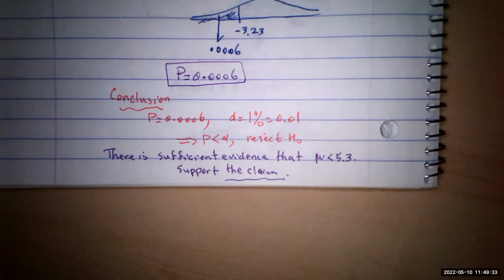The question is, they ask you to use a 5% significance level. As soon as they talk about the significance level, you realize that this is a hypothesis test problem.